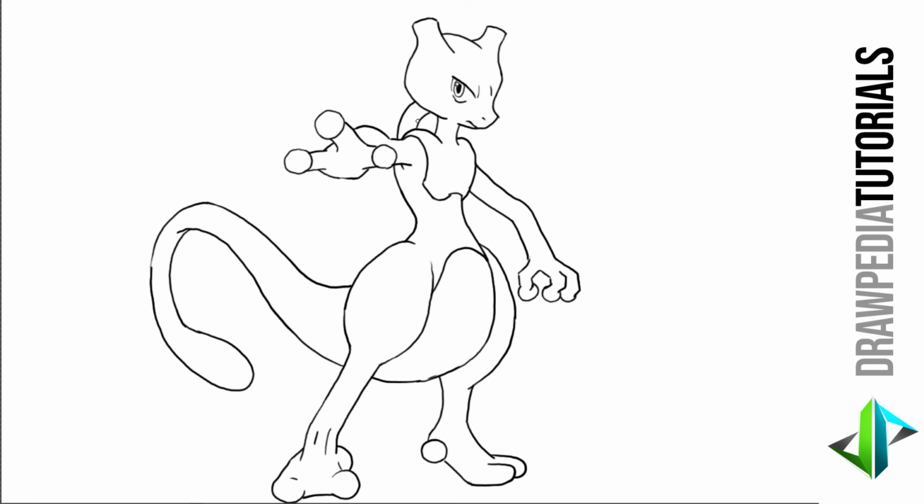I'm going to draw some lines on his body at his neck right here and on his chest. A few curved lines right there. At the side of his thigh here and on his hand right there.